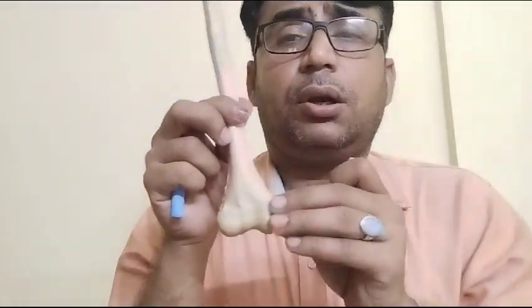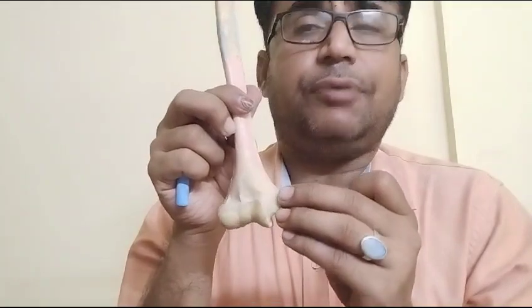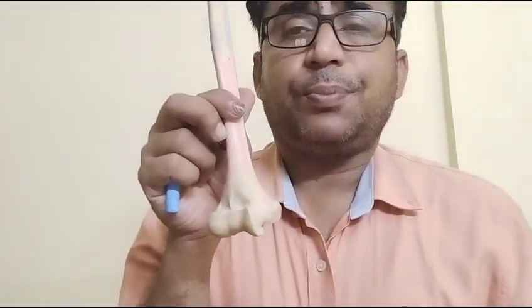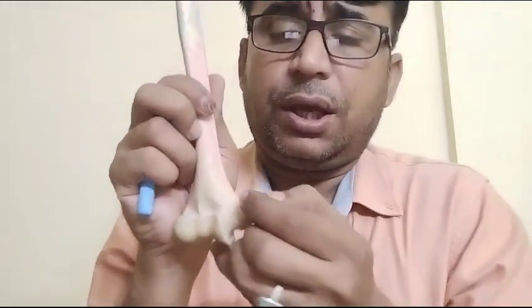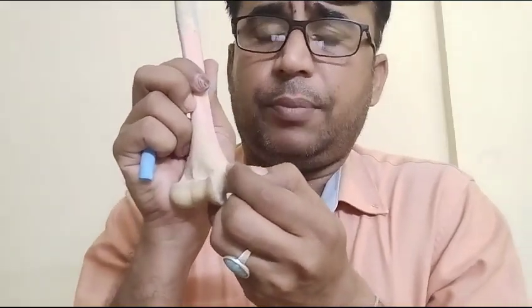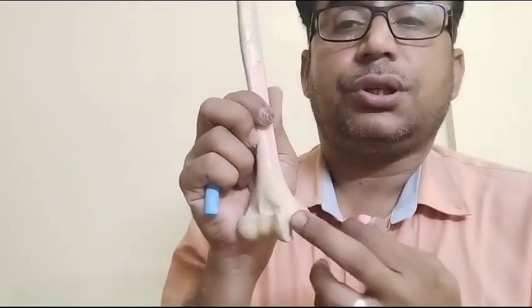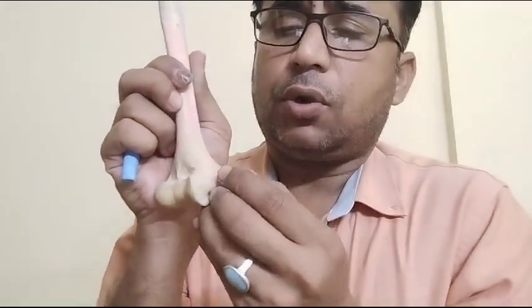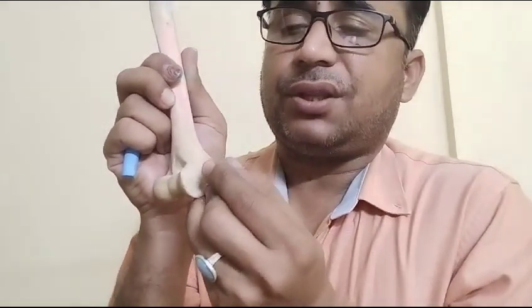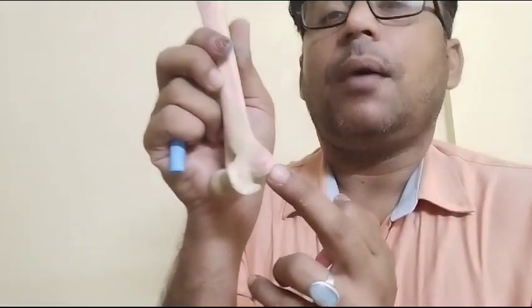Now these are the two condyles. This is a large elevation on the medial aspect of the lower end. On the anterior aspect of the medial condyle, here is the origin of the pronator teres, the humeral head of the pronator teres. And the tip of the medial condyle is the common origin of the flexor muscles.